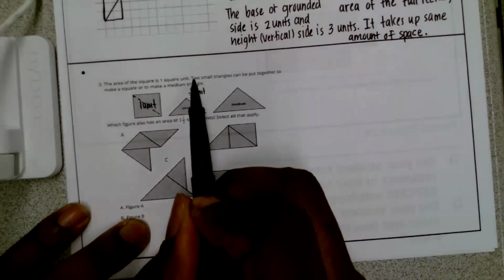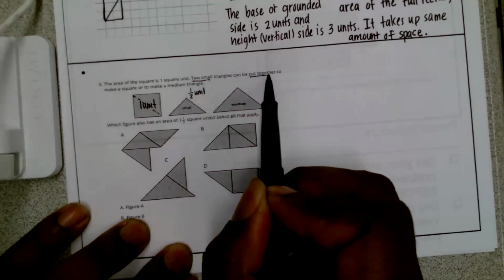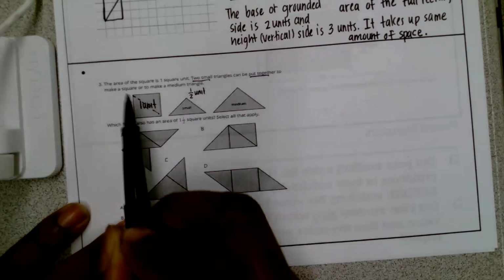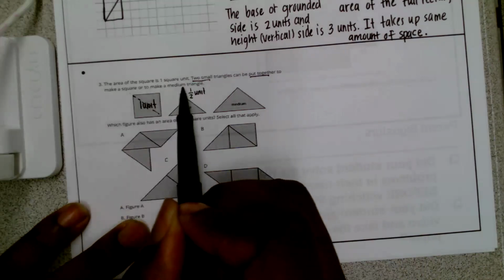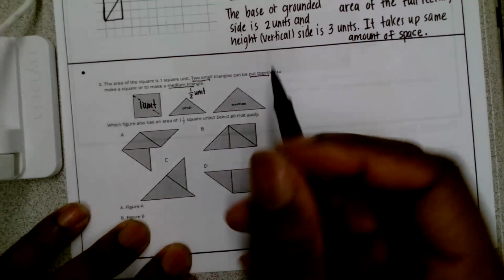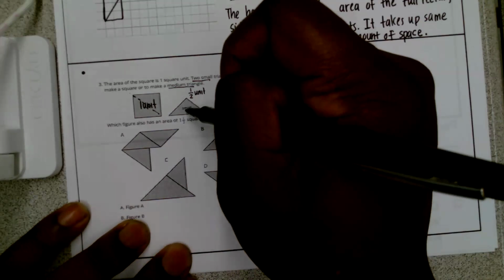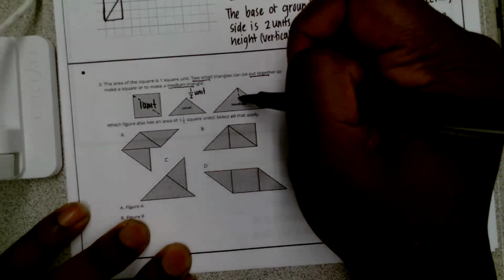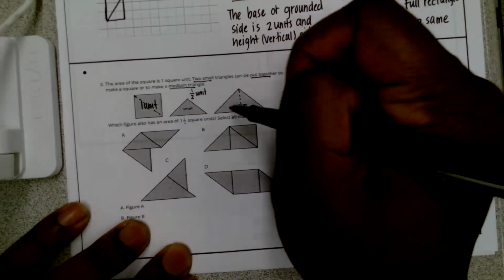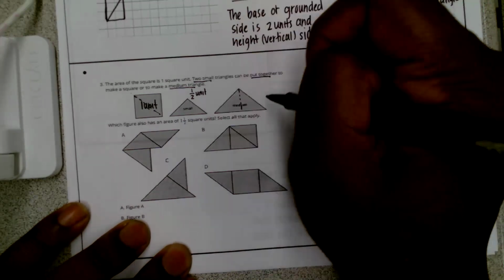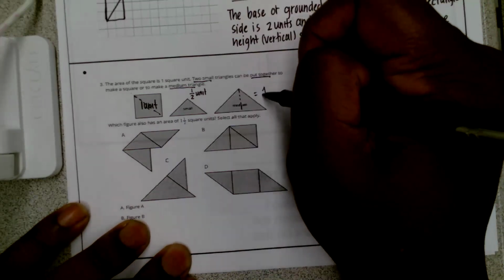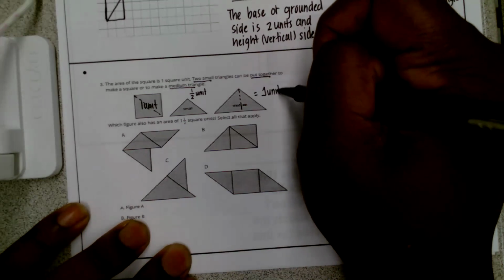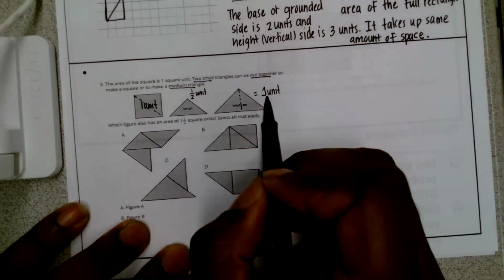It also says 2 small triangles can be put together, or composed, to make a square or a medium triangle, which means that if I had 2 small triangles, they can create a medium triangle, which also is 1 unit. Two halves make a whole.